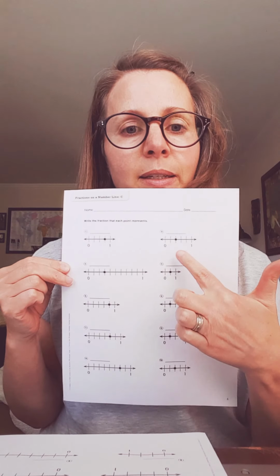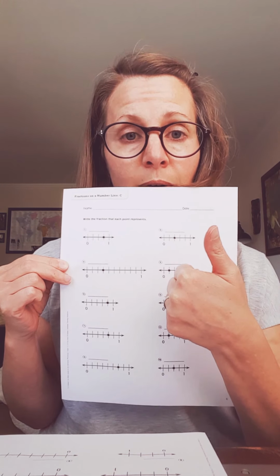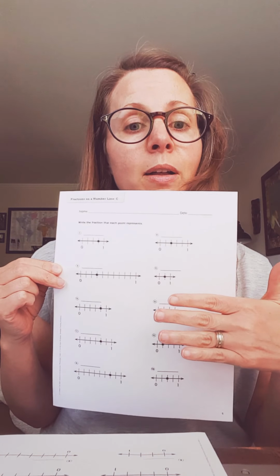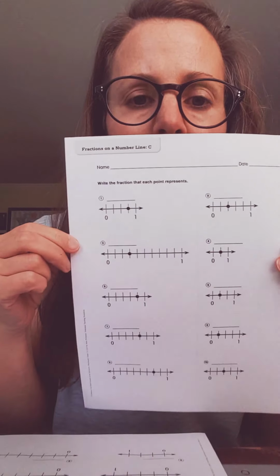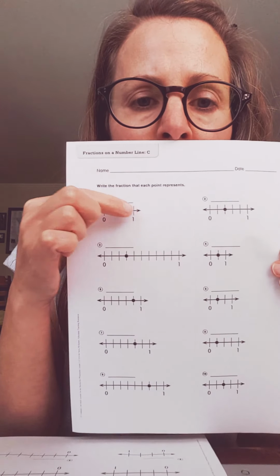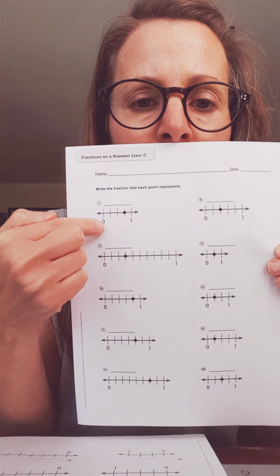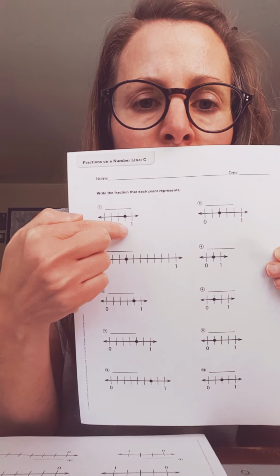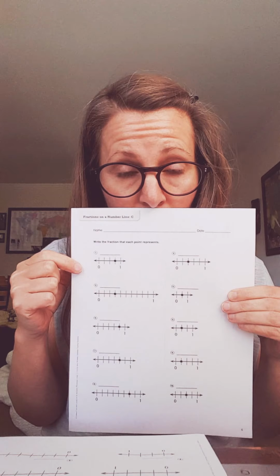You find the point, see the dot on the number line. First you figure out the denominator, how many equal parts there are overall, and then you hop off the 0 to find what the point represents. So if we do number 1 together, we have 1, 2, 3, 4 equal parts, and our dot is on the 3rd part, so we're going to have 3/4. Okay?